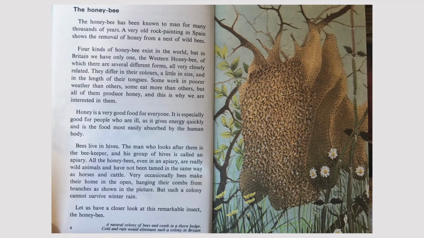Bees live in hives. The man who looks after them is the beekeeper, and his group of hives is called an apiary. All the honeybees, even in an apiary, are really wild animals and have not been tamed in the same way as horses and cattle.